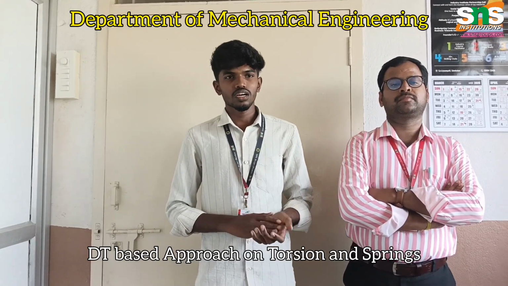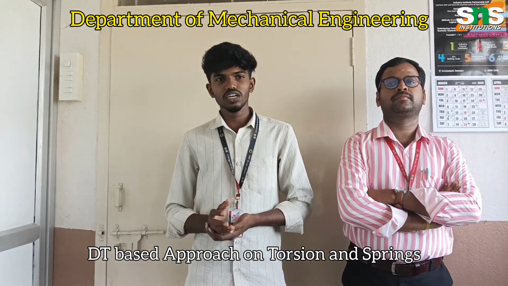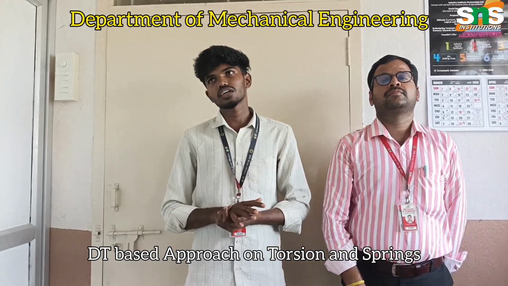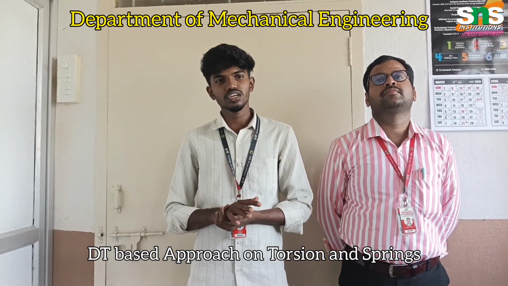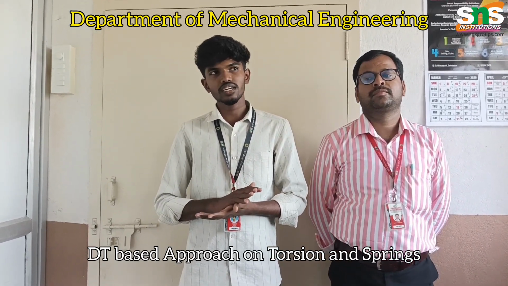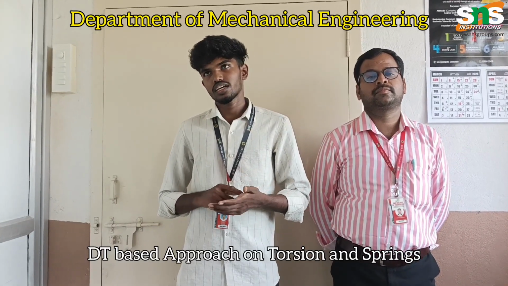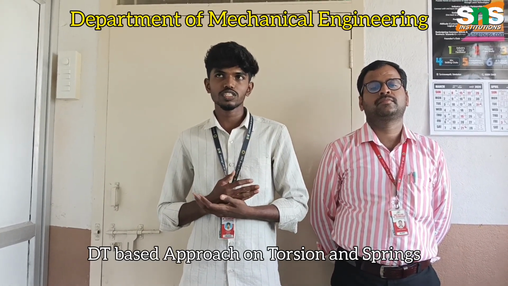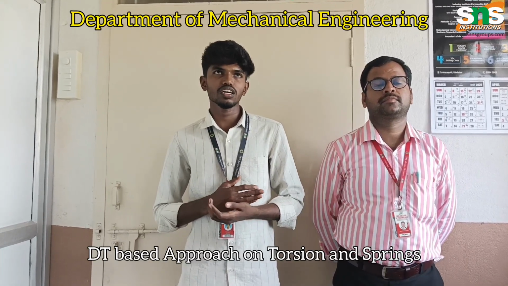And another one is the leaf spring. A leaf spring consists of several plates of material which are stacked together and act as a weight-carrying material, which is used in suspension of heavy load vehicles.